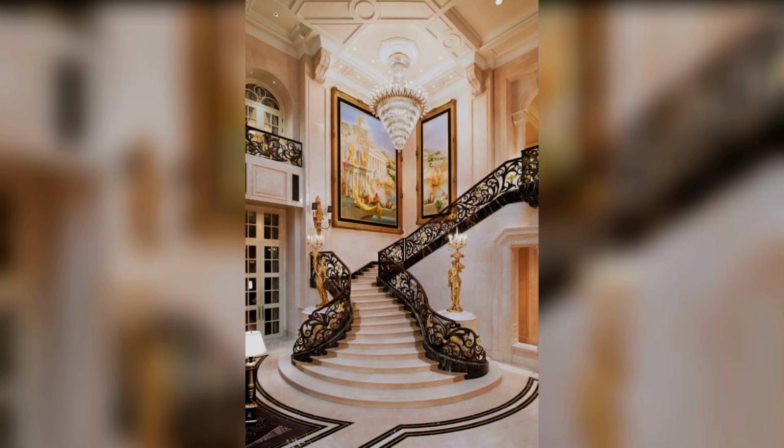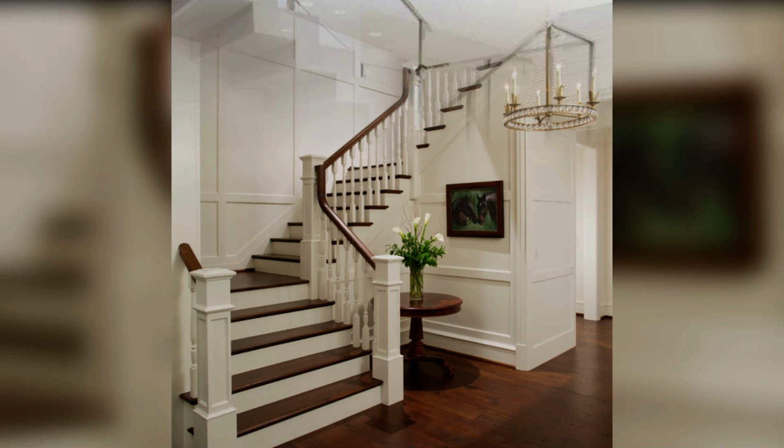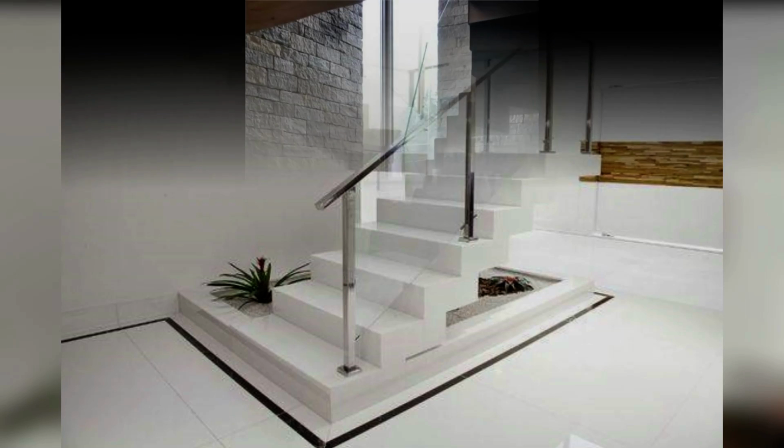Typically the landing is of a generous size. The main drawback of a U-shaped staircase is the turn that makes it more difficult to move larger pieces of furniture upstairs.